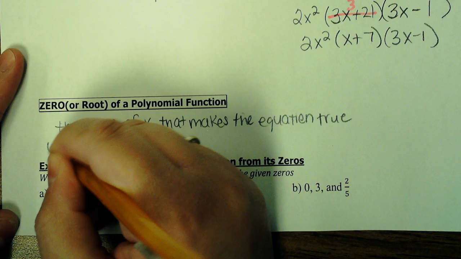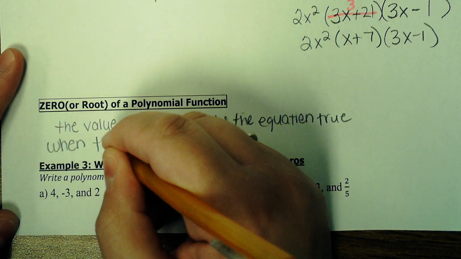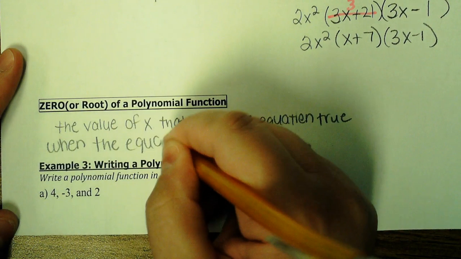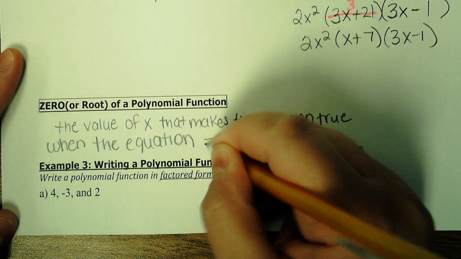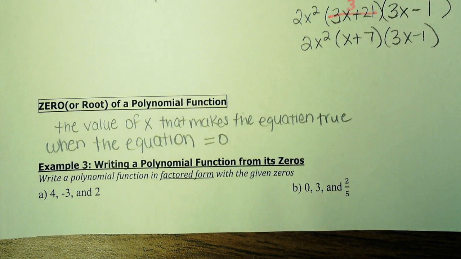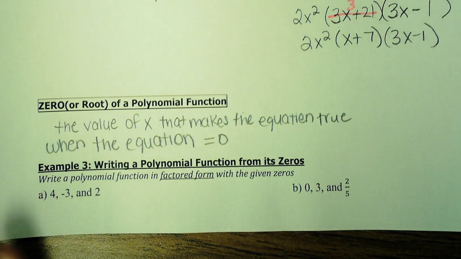When the equation is set equal to 0. And the reason it's called a zero is because one side of your equation is 0. The other side would have some algebra on it, and we would be trying to find the values that would make the equation equal to 0 if we plugged them in. So we're just going to do a little practice here.